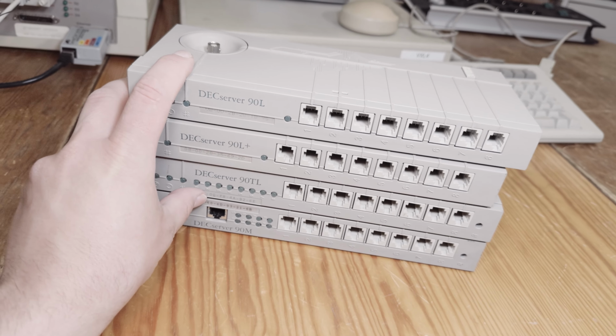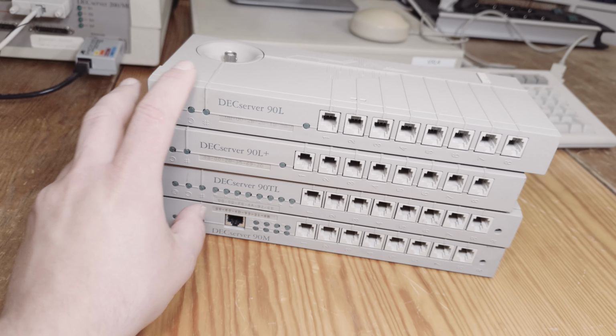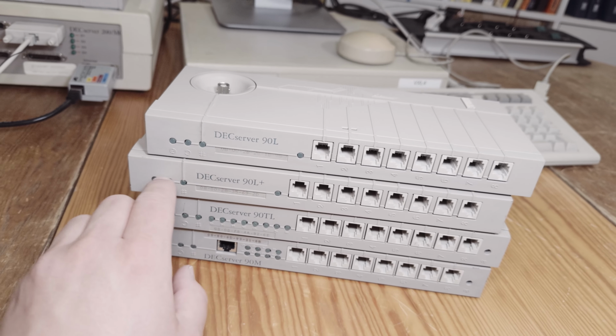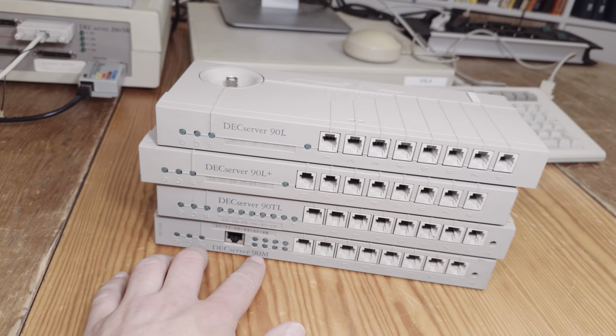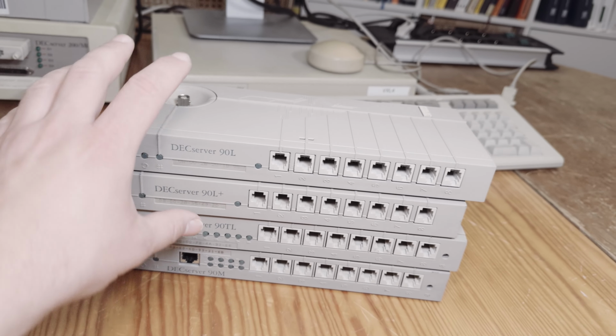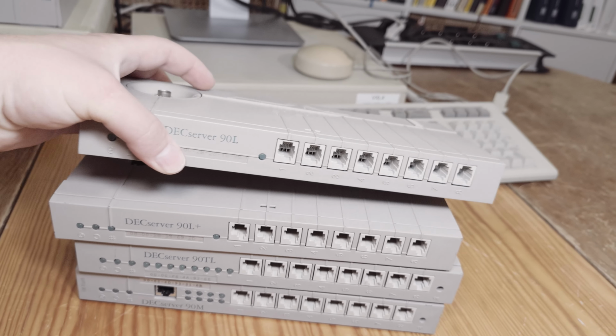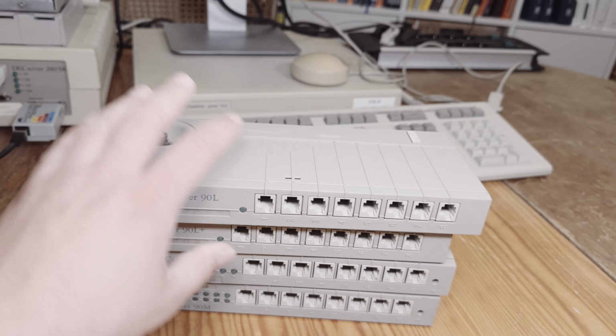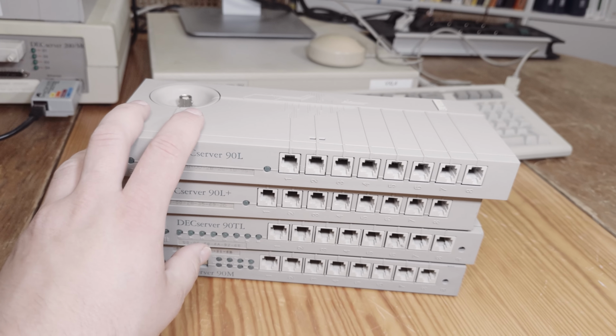These are terminal servers for the DEC 90 environment. The 4 different ones are DECserver 90L, DECserver 90L Plus, 90TL, and 90M. These are different generations. This is the oldest one, from 1991. It's a quite basic terminal server.